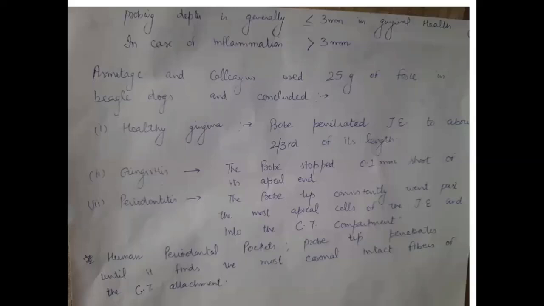So in case of healthy gingiva, the probe tip is stopped in the junctional epithelium only. While in case of gingivitis, when there is inflammation of the gingiva, the probe penetrates up till 0.1 mm short of the apical end of the junctional epithelium.